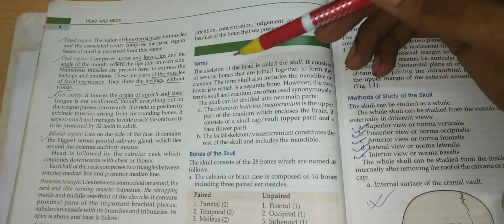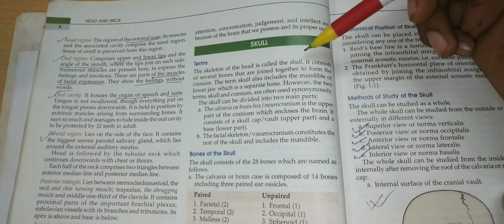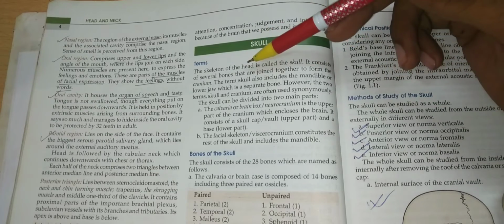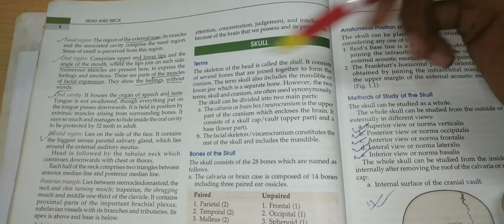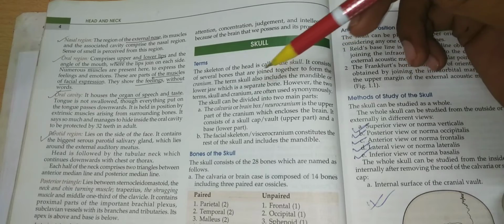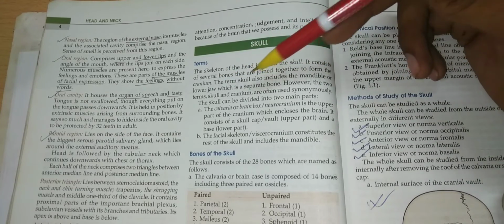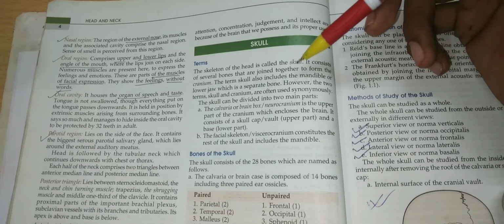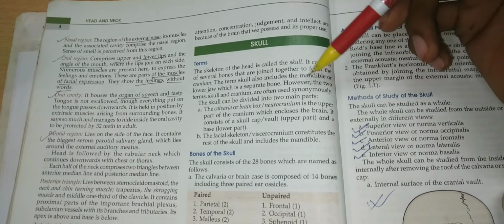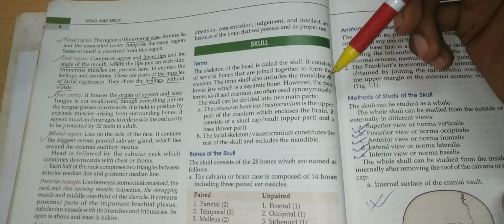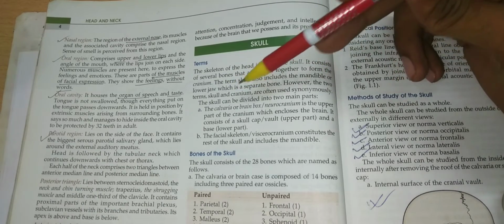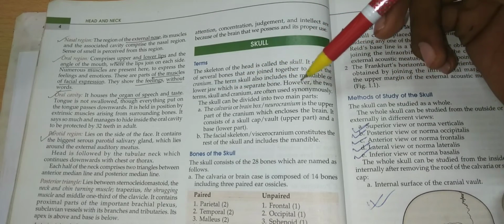The skeleton of the head is called the skull. It consists of several bones that are joined together to form the cranium. The term skull also includes the mandible or the lower jaw, which is a separate bone. We will study the mandible in later videos. However, the two terms skull and cranium are often used synonymously.